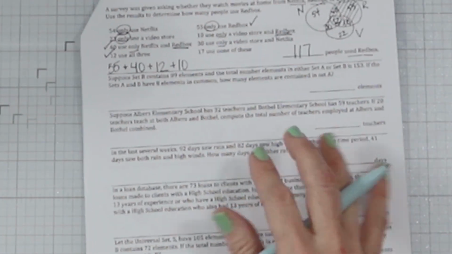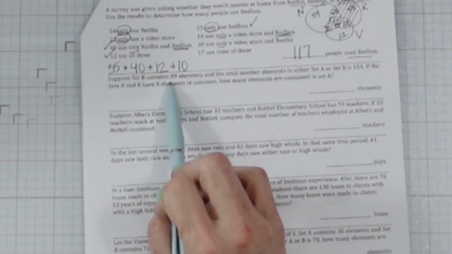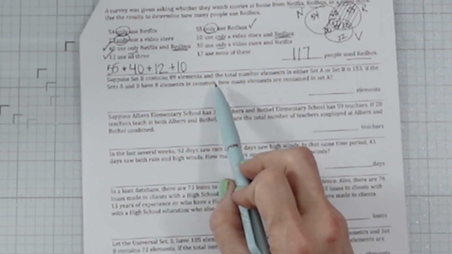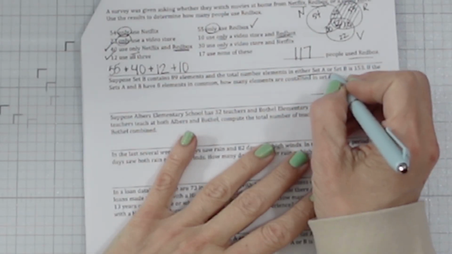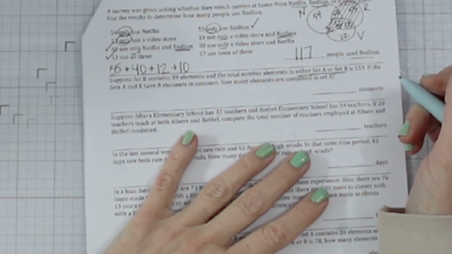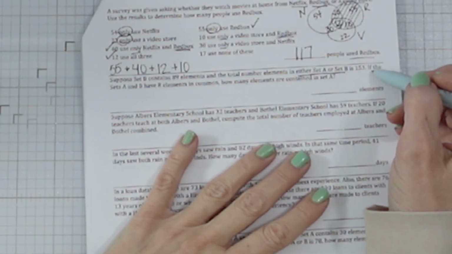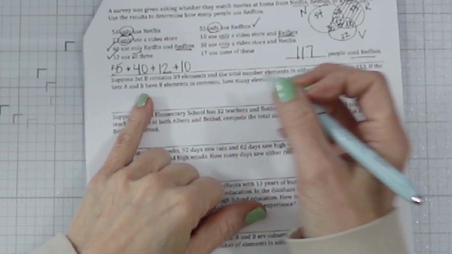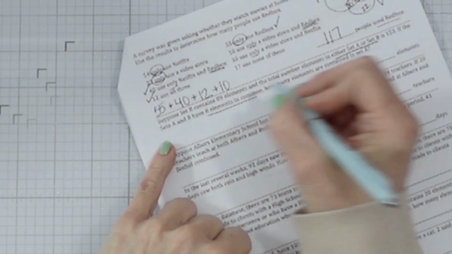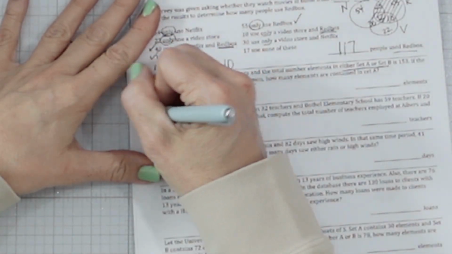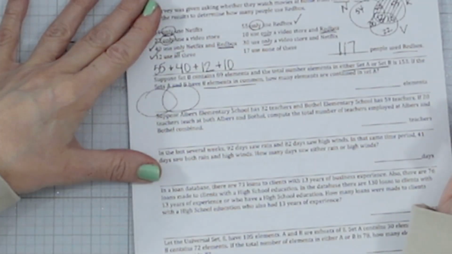Okay, next we have set B contains 89 elements, and the total number of elements in either set A or B is 153. If the sets A and B have 8 elements in common, how many elements are contained in set A? We have a couple of options. You can do a Venn diagram.